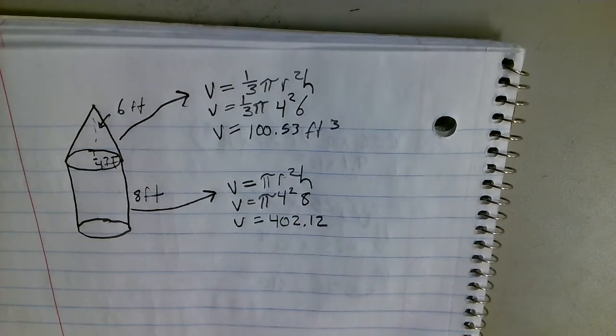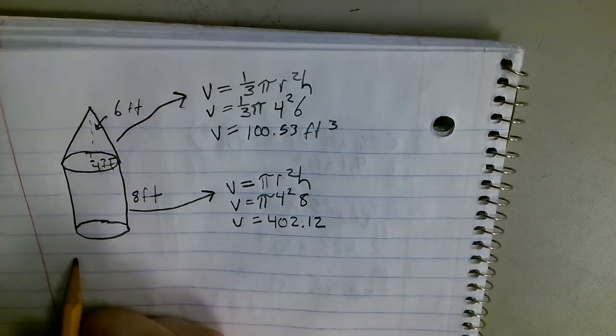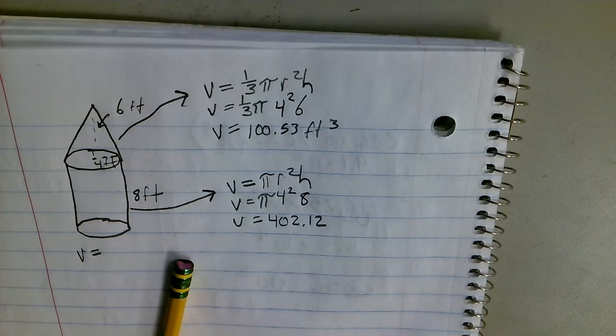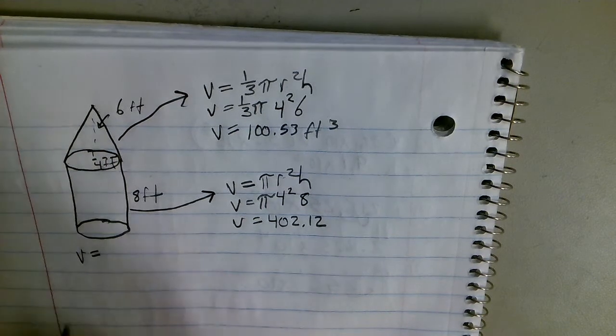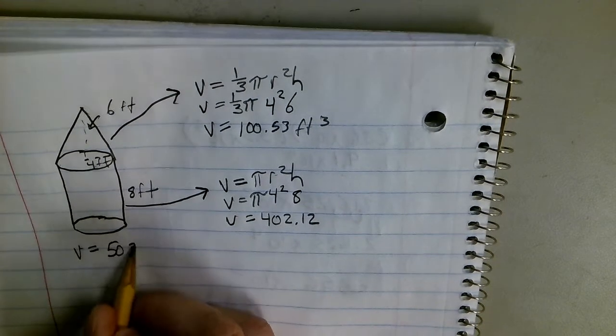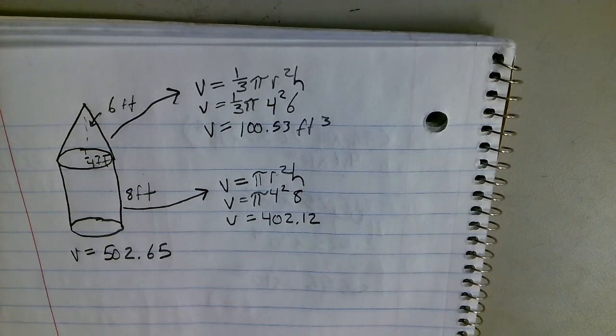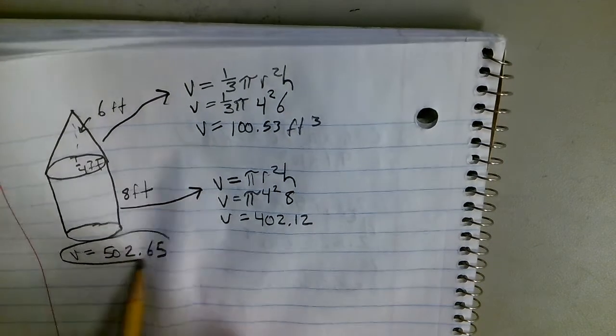So now, since this is a composite figure and we're looking for the volume of the total figure, I'm going to take that 402.12 and 100.53, and I'm going to add them together. So 100.53 plus 402.12, I get a volume of 502.65. And that would be my final answer.